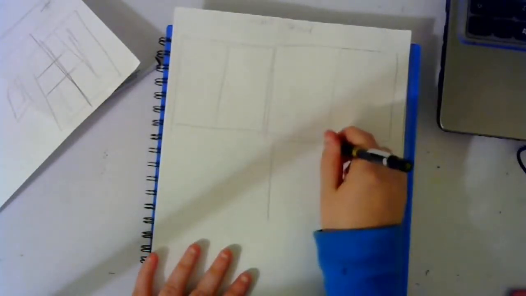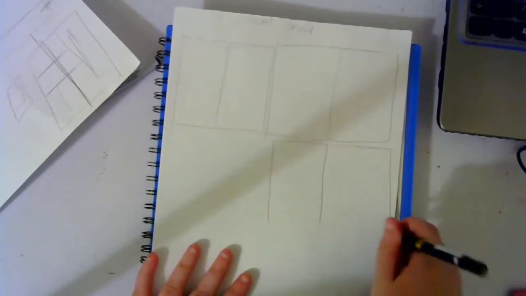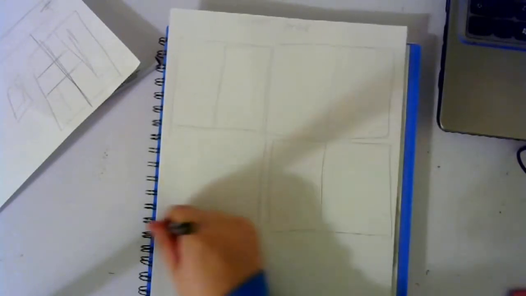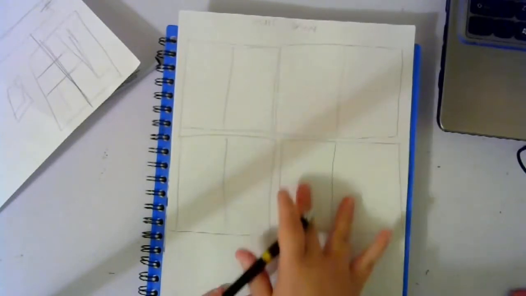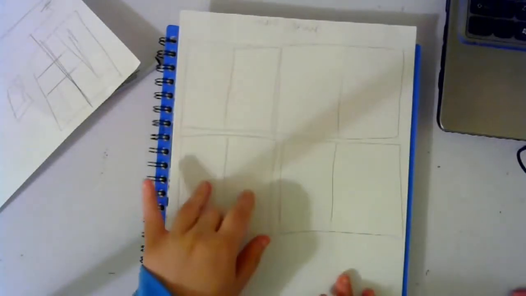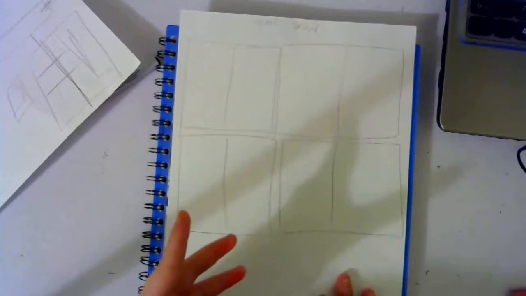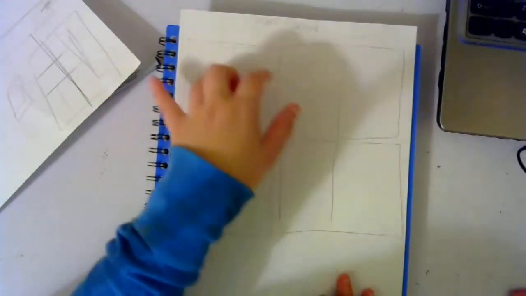But I'm getting off track. So essentially, I'll just draw a whole bunch of rectangles. I'm still doing the spread thing, because if I'm going to make a print book, I want to know how it's going to look on the pages when people are reading it.